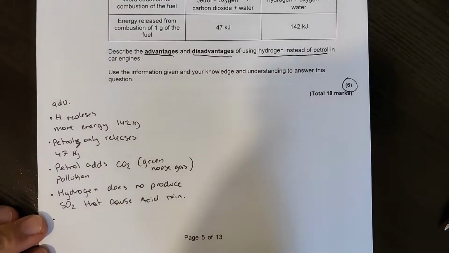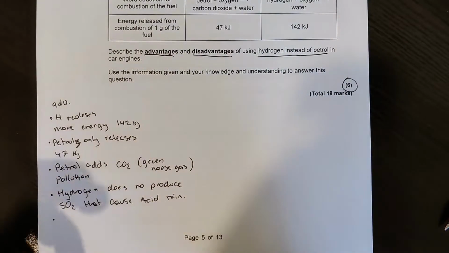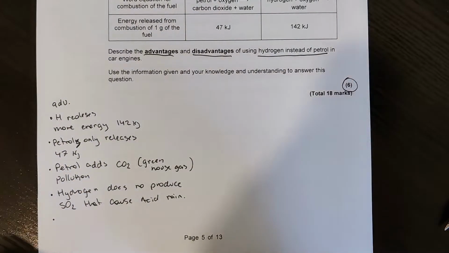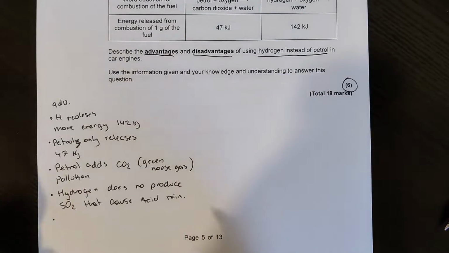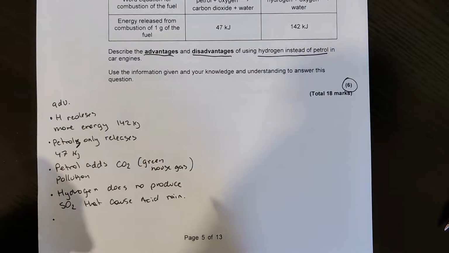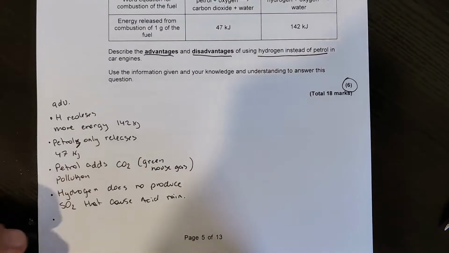Now, one disadvantage with hydrogen is that it's very difficult to extract, especially if it's extracted from the electrolysis of water. You're going to use a lot of energy to extract that hydrogen in the first place. And another reason is that it's a lot more difficult to transport because it is in a gas state. It requires a lot of pressure to keep in the containers, and they have to be handled with a little bit more care than the actual petrol, okay?